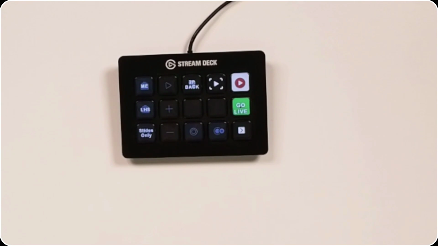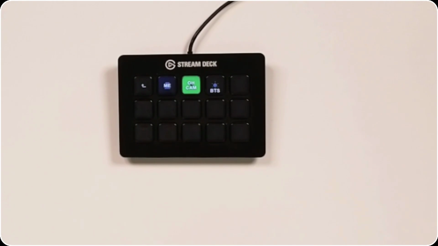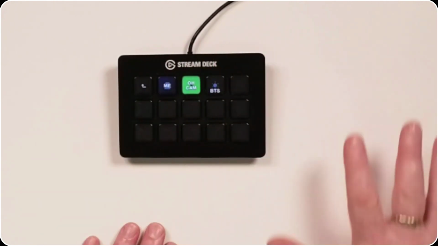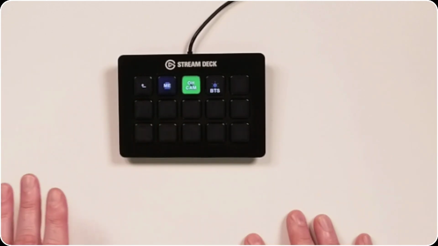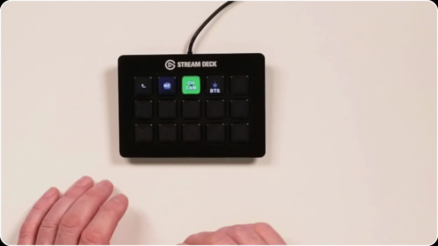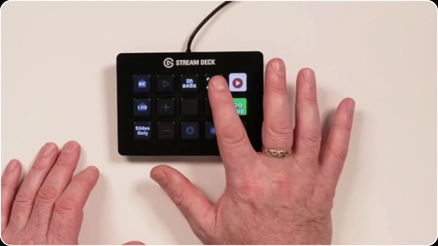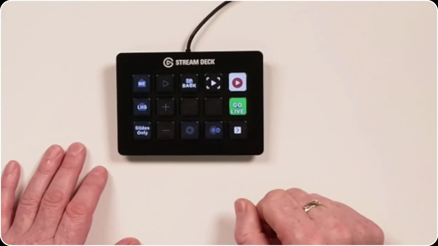So for example, if you're presenting on Zoom or Teams or whatever and you're using OBS and a Stream Deck, you could have a button that when you press it, it's just Zoom controls like mute and unmute and mute all and so on and so forth. You could have a folder button that is just for Zoom controls.